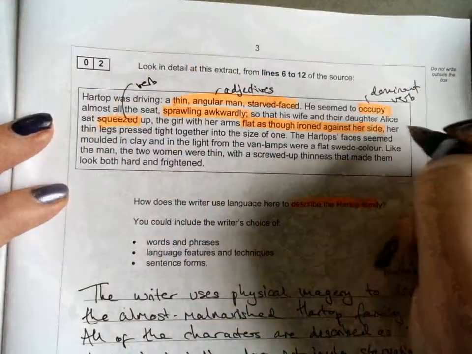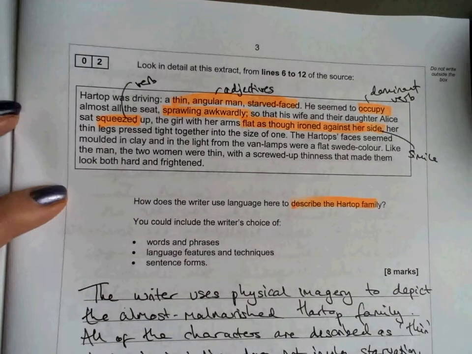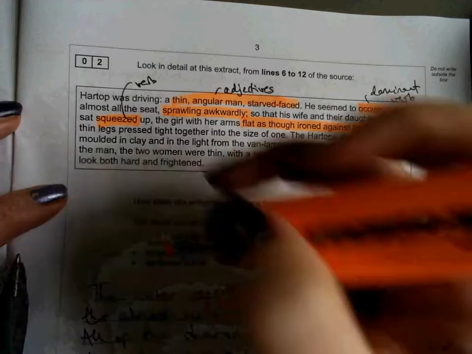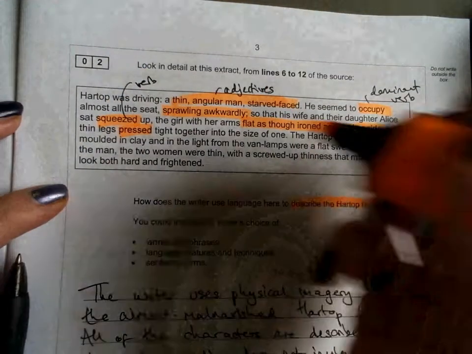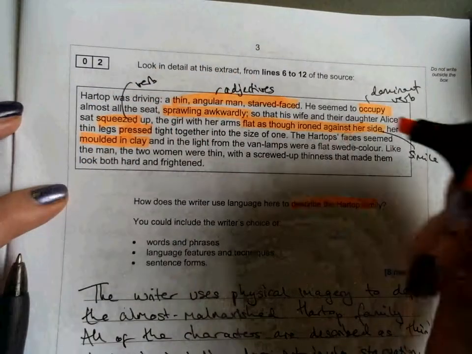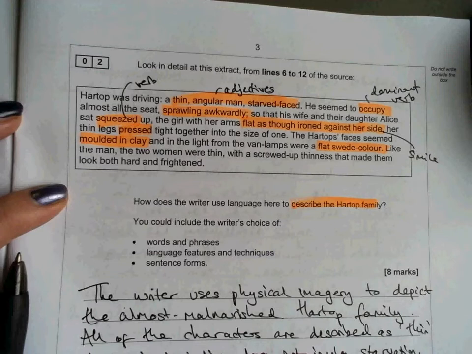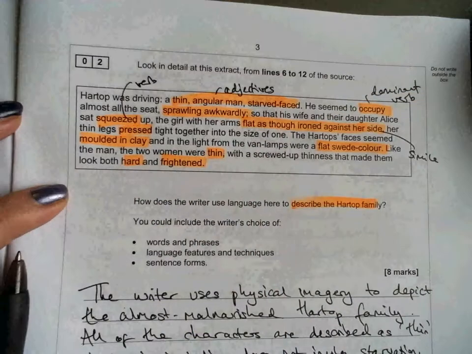You could mention that she feels very tense, link it to her thinness, or link it to the idea that she doesn't want to disturb or unsettle her father, and tie that into verbs like pressed as well. I find the image of being moulded in clay and the flat swede colour quite interesting imagery. We've also got the repetition of the adjectives thin, hard and frightened to describe Mrs. Hartop and Alice.